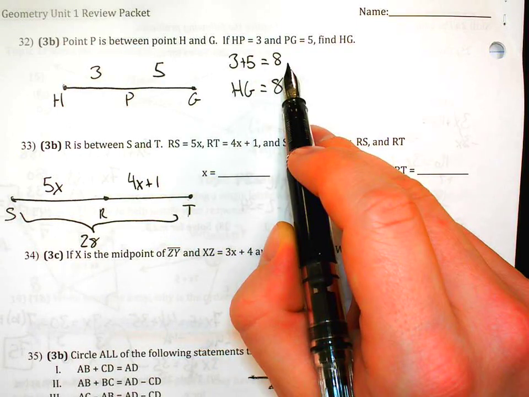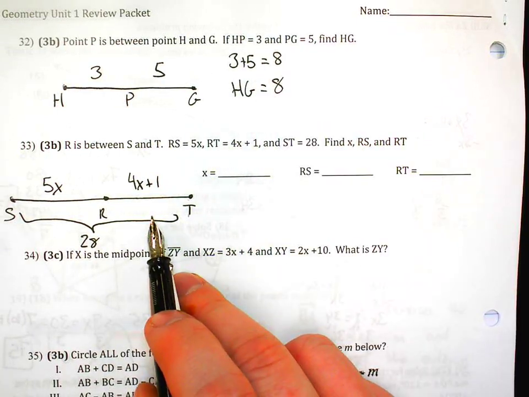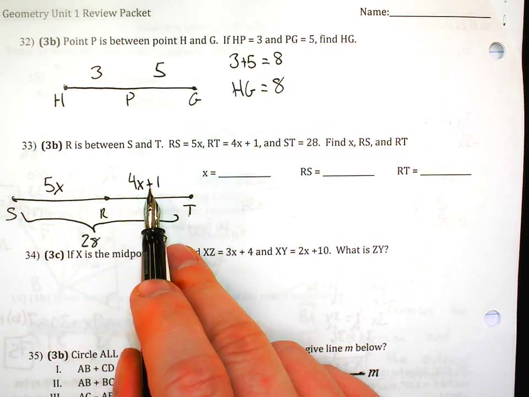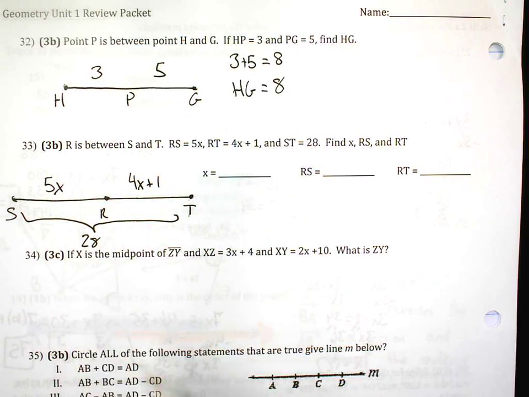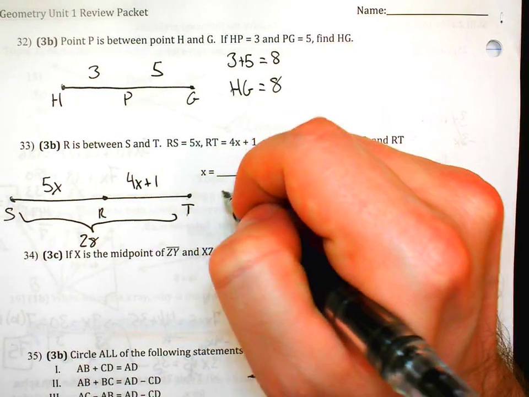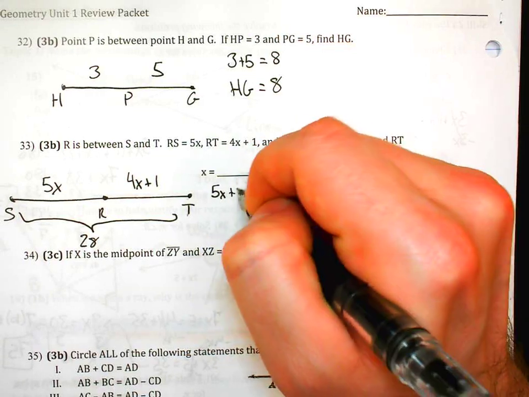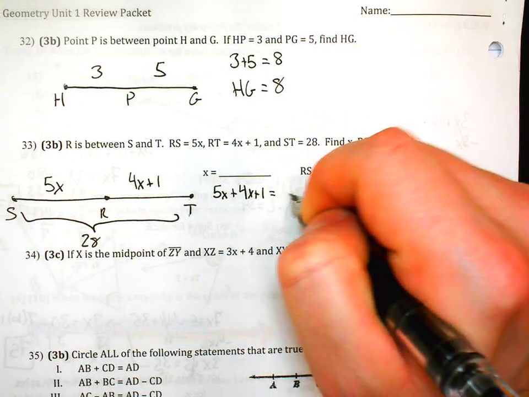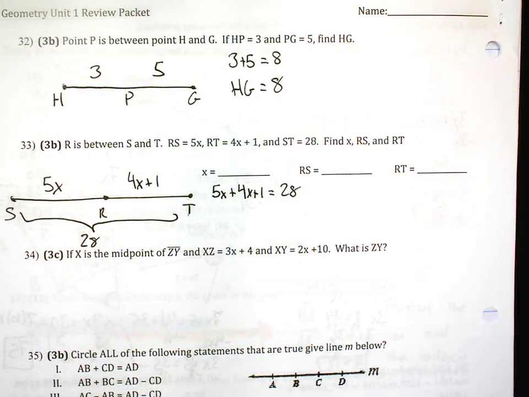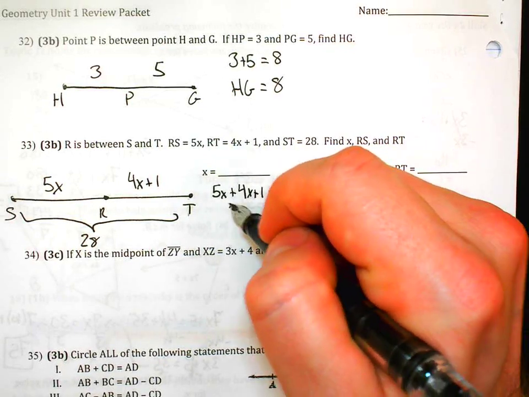3 plus 5 equals 8. This time I'm going to do the same thing, but my parts are going to be 5x and 4x plus 1, and my whole distance I already know is 28. So that gives me the equation 5x plus 4x plus 1 equals 28. 5x and 4x would make 9x.